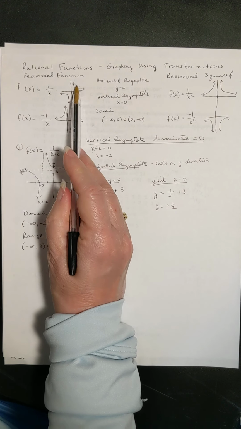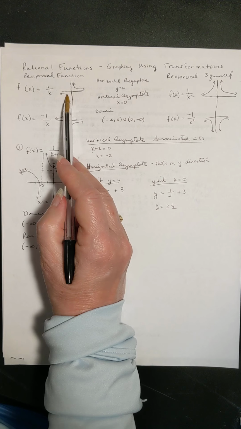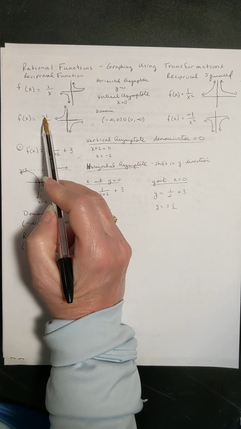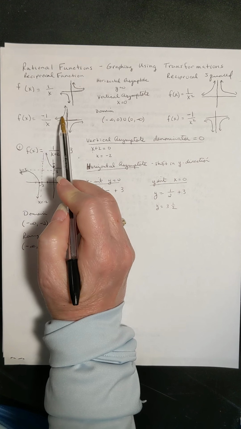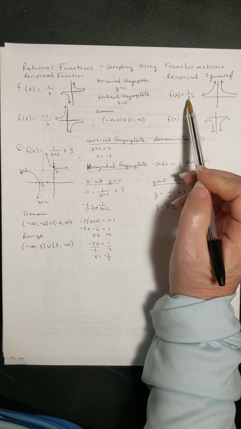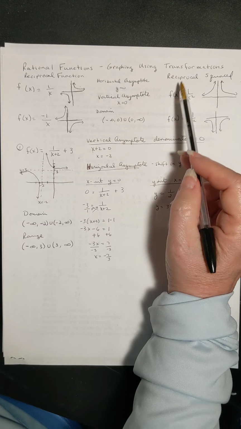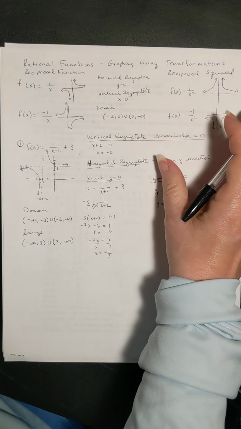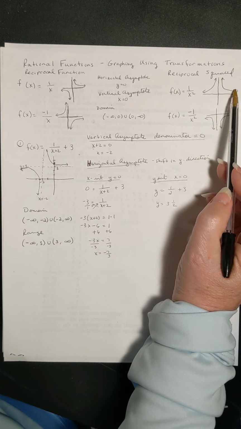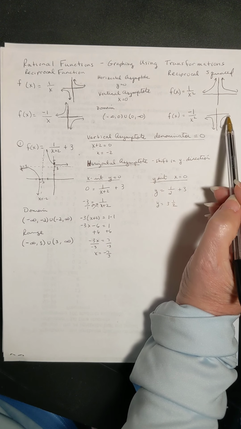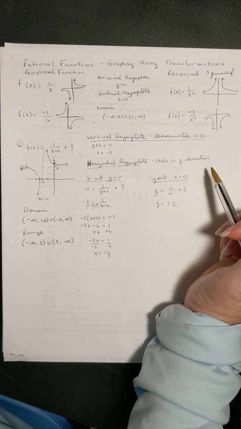It would be in the first and third quadrants, but if you have a negative, then it's in the second and fourth quadrants. All right? If you have a reciprocal squared function, or it could be to the 4th power, or even any even power, then it's going to look like this. It's going to be a volcano. And if it's negative, then it's going to be an upside down volcano.